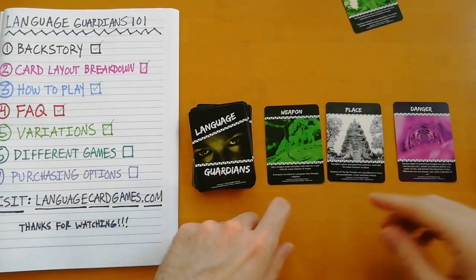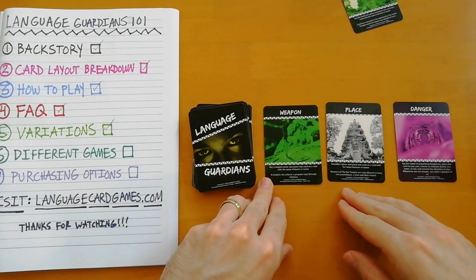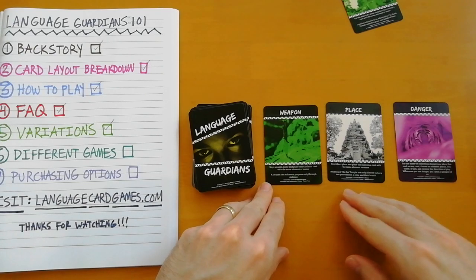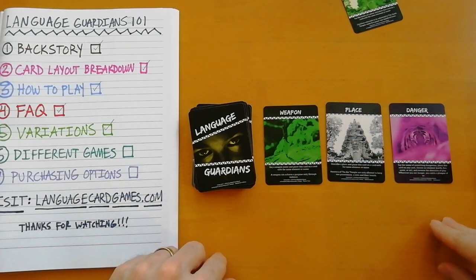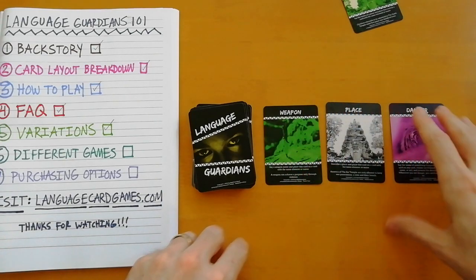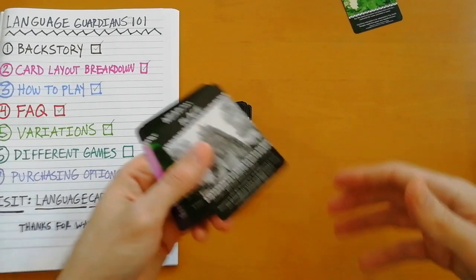Okay? And we say, a hunter took a dagger, and he went to the ancient palace to look for where the tiger was hiding. And you try to say that in your target language. And if you do that successfully, you can keep these cards. So people can make stories.